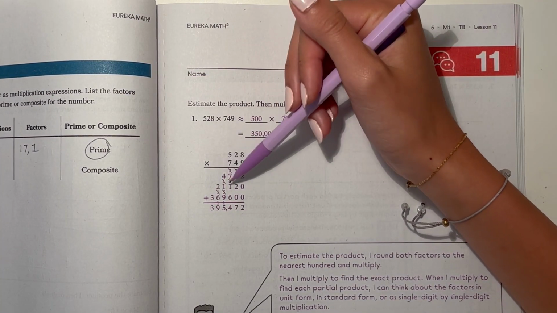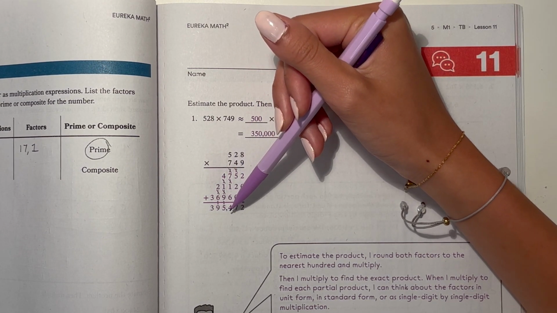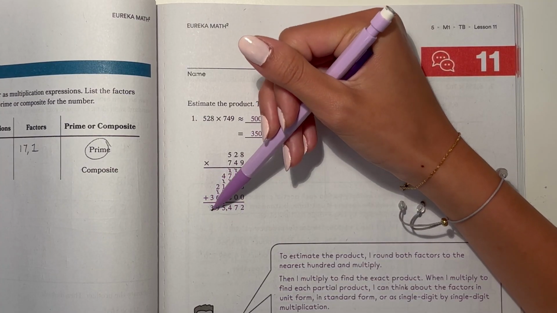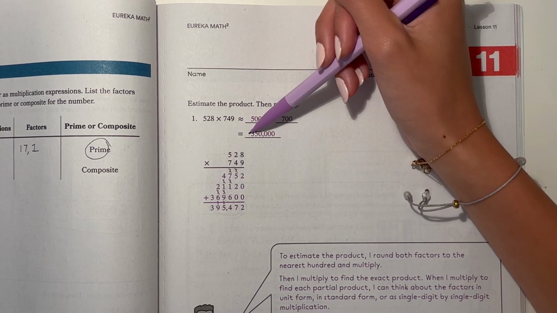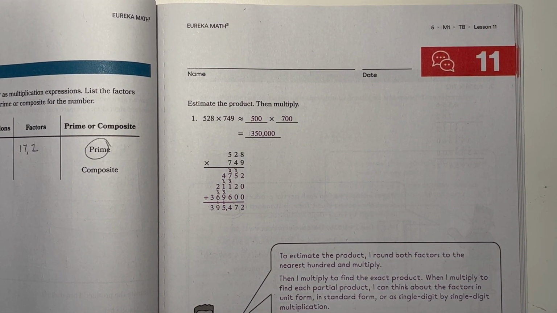When we actually do the standard algorithm, we can do all the work and get 395,472. So that number is close to our estimation, so we know our answer is correct. Because if it was way off, like a different 100,000, possibly a whole other number, then we know something is wrong. We might need to check our answer, or maybe we did something wrong with our estimation. So that is what we can use estimating for, so we can know if our answer is correct.